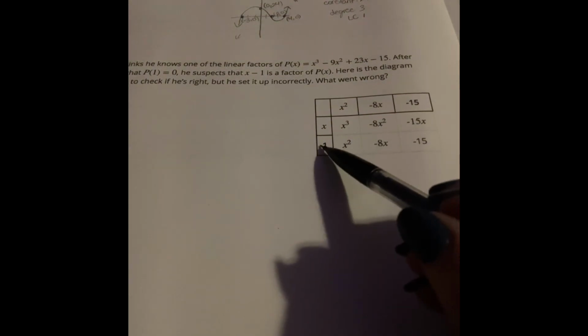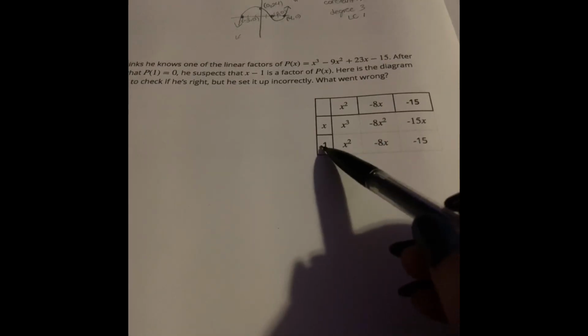He wants to check if he's right. What did he mess up on? He got the negative 15. Negative 15 minus 8 is a negative 23, but he wants a positive 23. Okay. Negative 8 plus 1 is not negative 9. So if you look, what he needs to have is this negative 1 right here. Just because he missed the sign means that all of these answers are going to change and need to change.